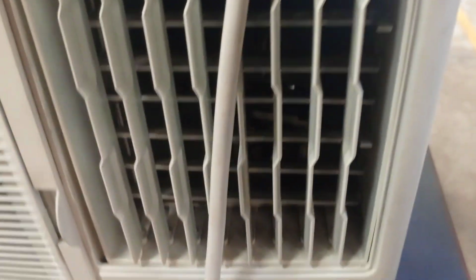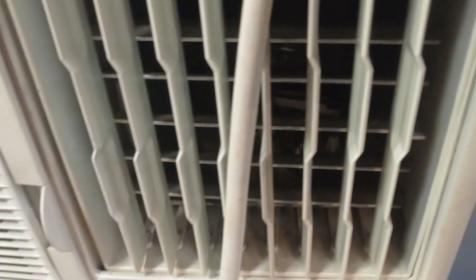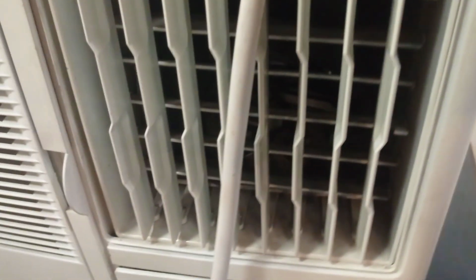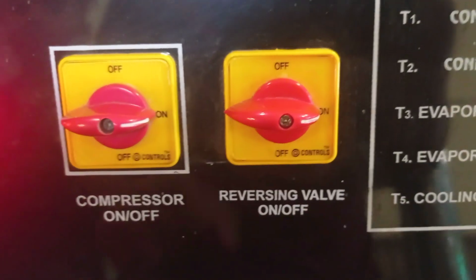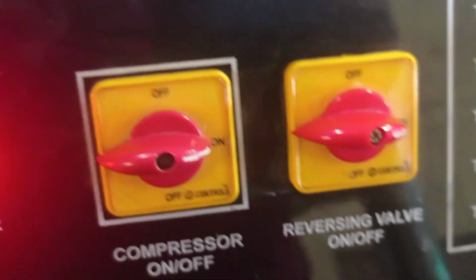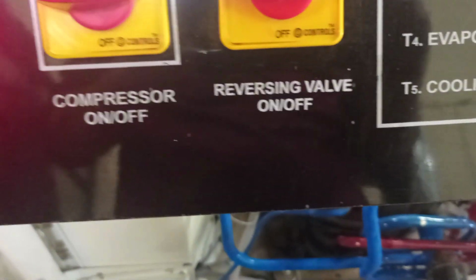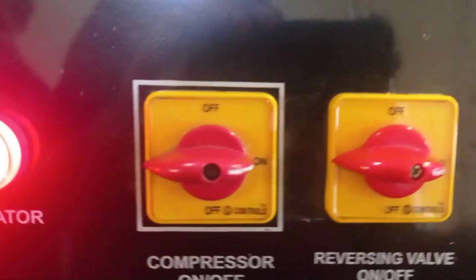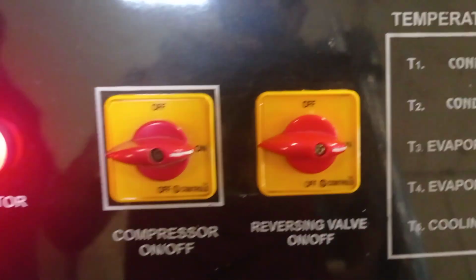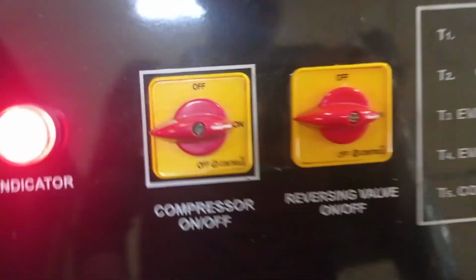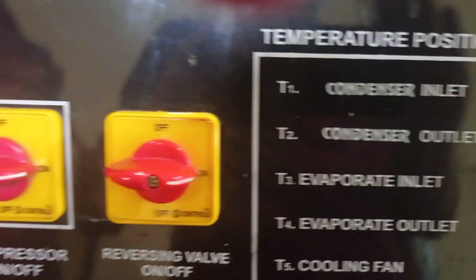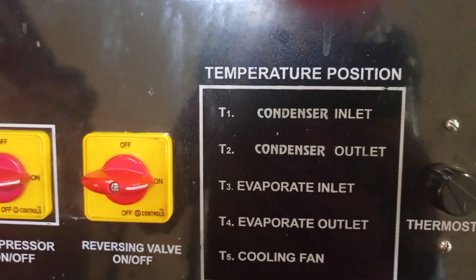Now we can use it as a double purpose machine. When we want to feel the cold air, the reversing valve is in the on position. If we want to reverse the whole system, the evaporator will transfer hot air to the atmosphere to provide us hot air at the outlet. I will also tell you the temperatures. This is a knob.